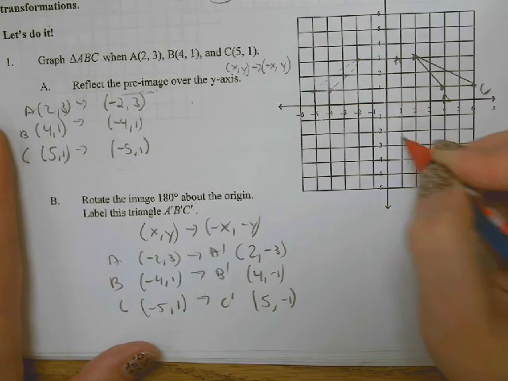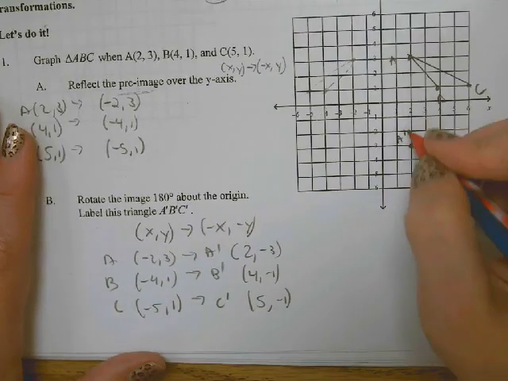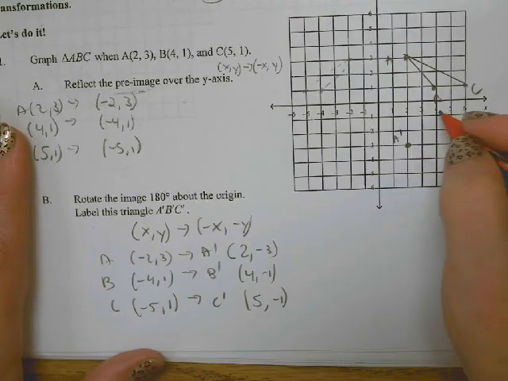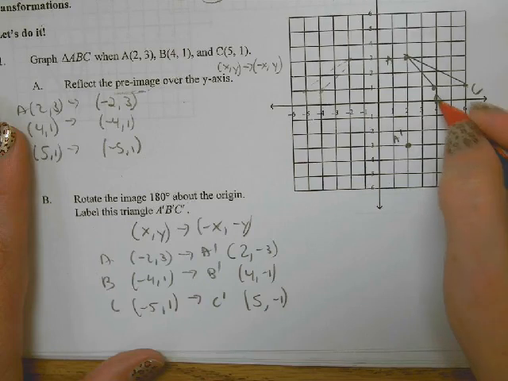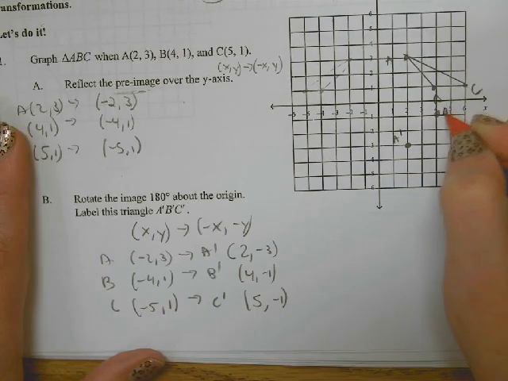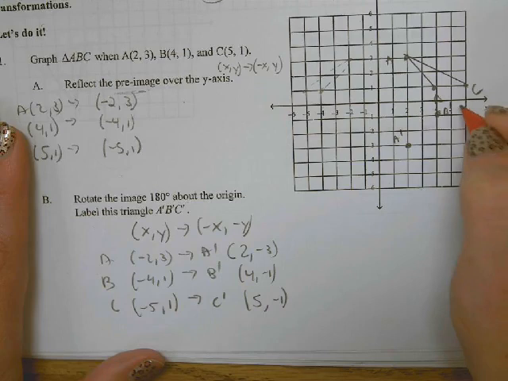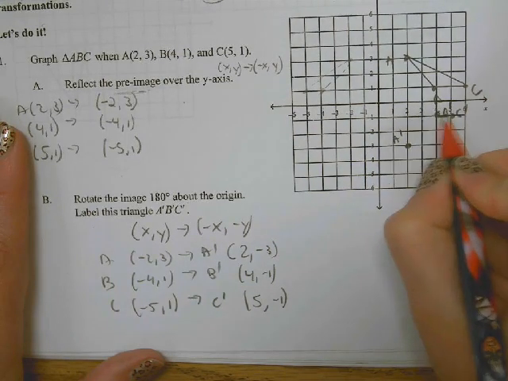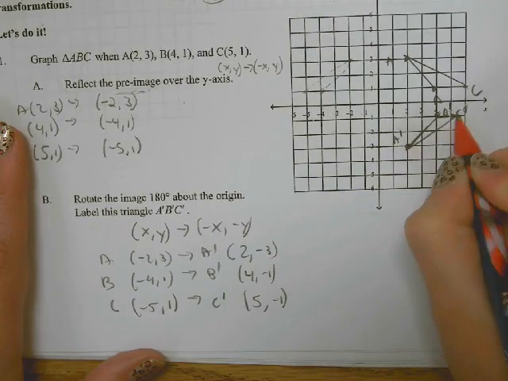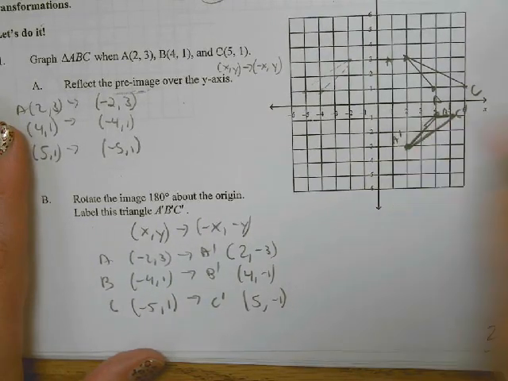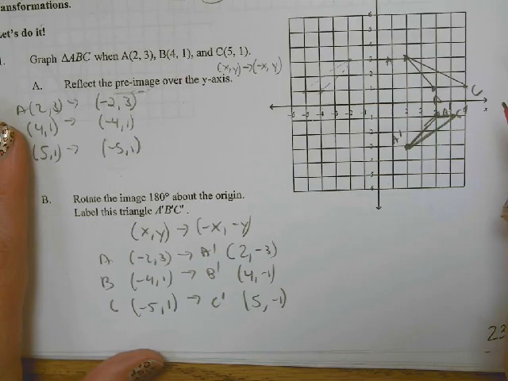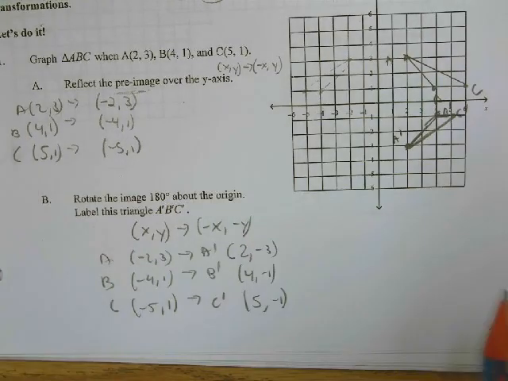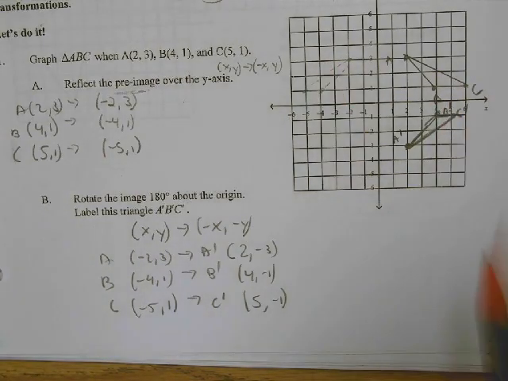So it is absolutely imperative that you learn the rules, you memorize them. So then this one gets drawn in fully. So it almost looks like it was a reflection, but we know that it actually was not. It was a reflection and then a rotation. Okay, so we combine those.